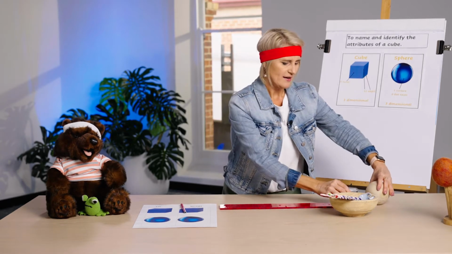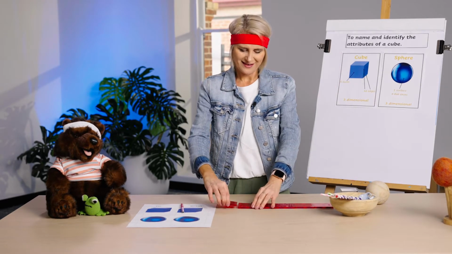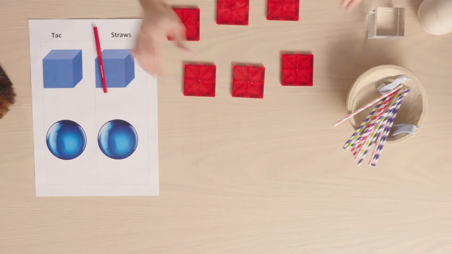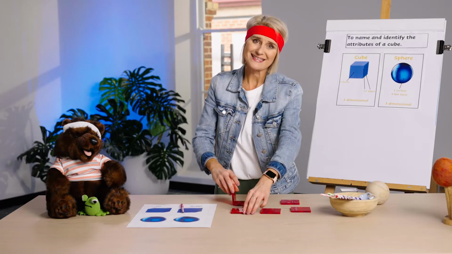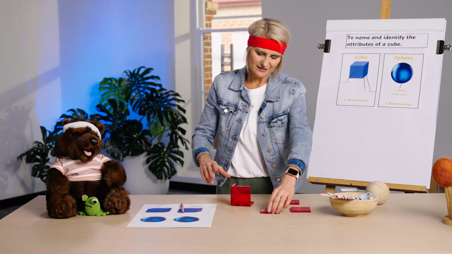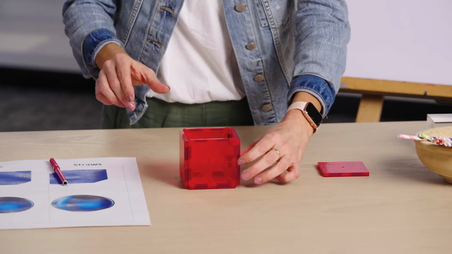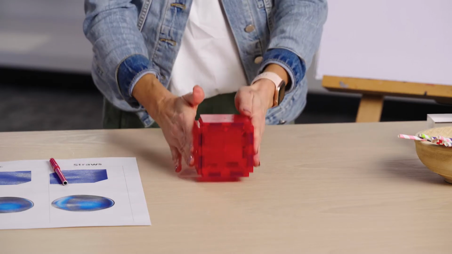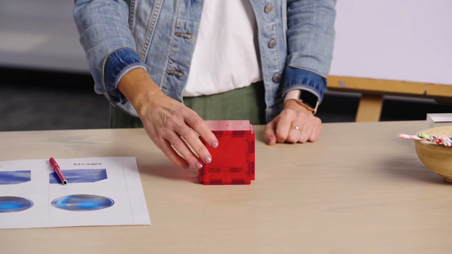I'm going to put these over here and I want us to think about the attributes of the cube. I'm going to make a cube here with my magnetiles and I've got 6 different sides. Let's put it together. This will help us understand how we can create a cube. And one on top. Lots of square shapes put together. 6 sides make a 3-dimensional cube.